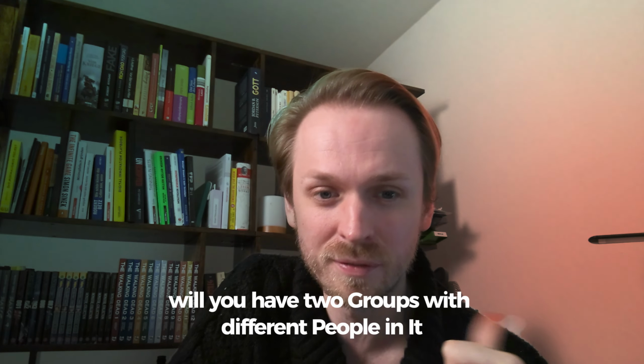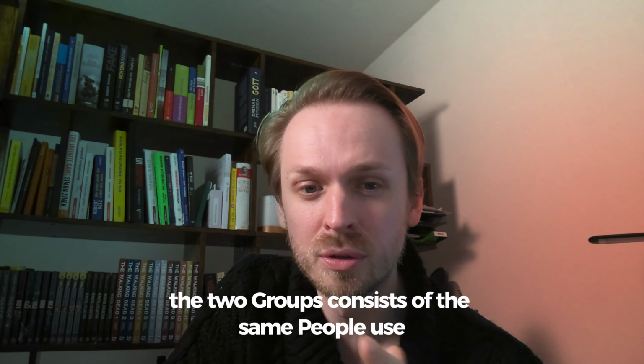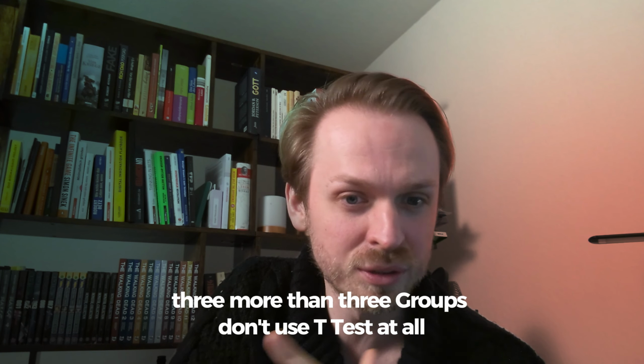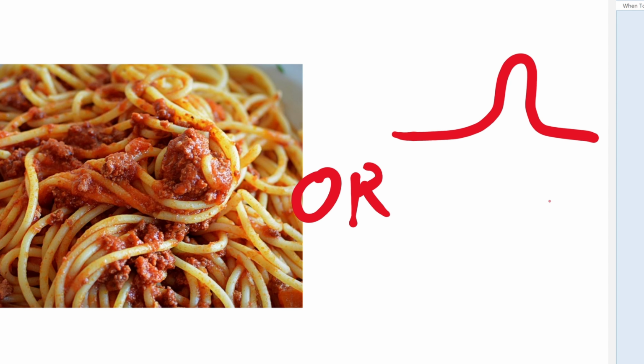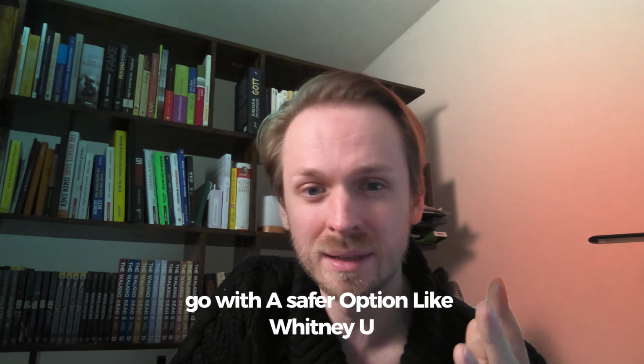Quick rules when to use which t-test. 1. Where you have 2 groups with different people in it, use the independent one. 2. The 2 groups consist of the same people, use the paired one. 3. More than 3 groups, don't use t-test at all, use ANOVA. 4. If your data looks like this, don't bother with t-test, go with a safer option like Mann-Whitney U.